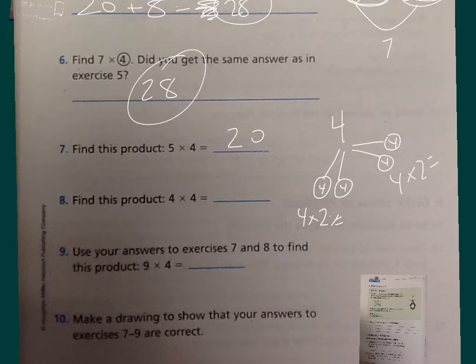Now, let me erase that, because I don't like how I wrote that. 2 times 4 plus 2 times 4. Okay, that's the same because 2 plus 2 is 4 times 4. So 4 times 2 is 8, plus 2 times 4 again is 8. So it gives you 16.